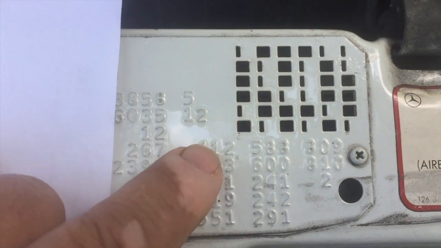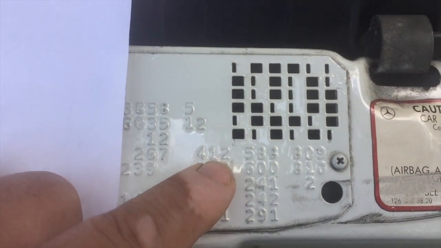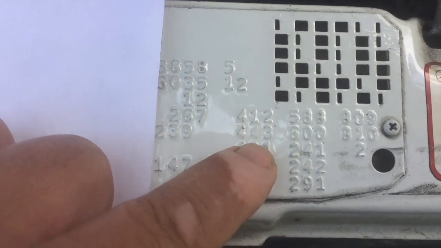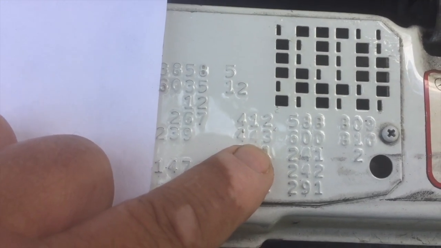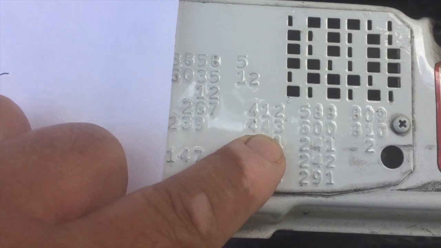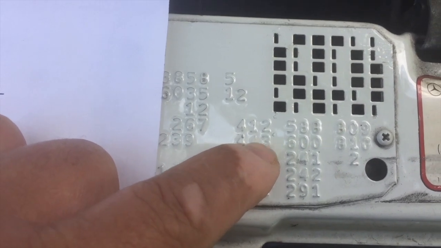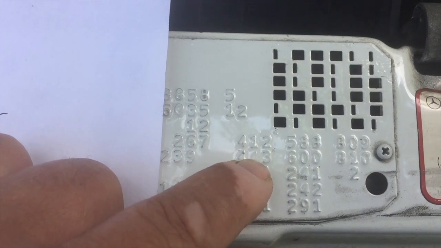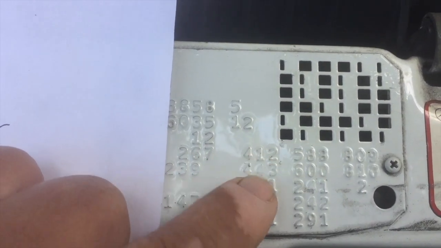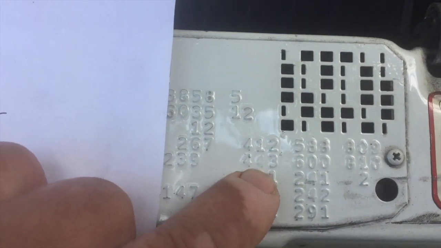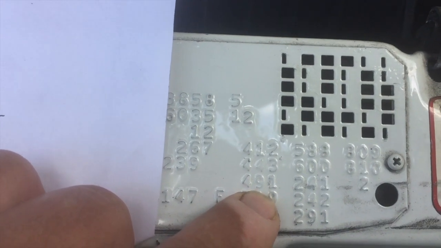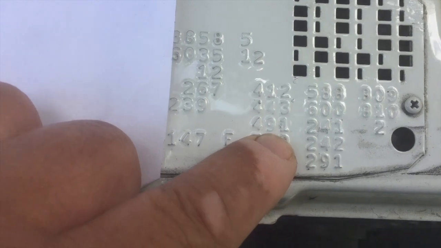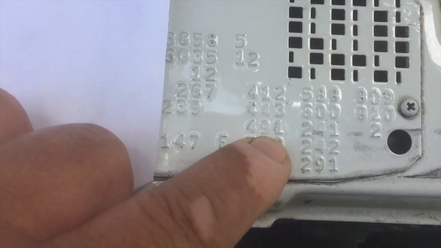Let's go right here to the 412. 412 is the electric sunroof with tilting mechanism. The 413 is the illumination, which means that's the actual just the straight sliding roof without the mechanism. So this one overrides that one. Then we have the 491 code is a US model version car.